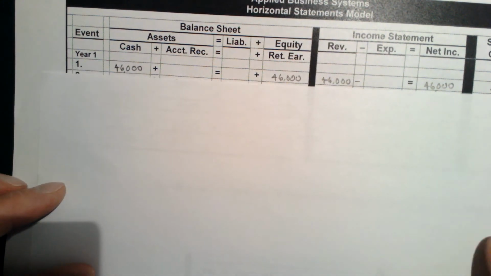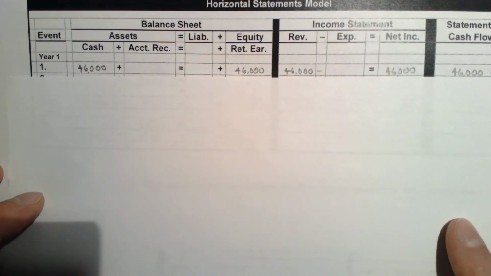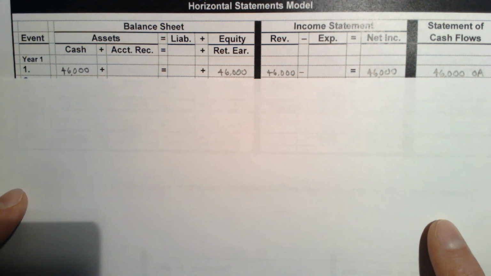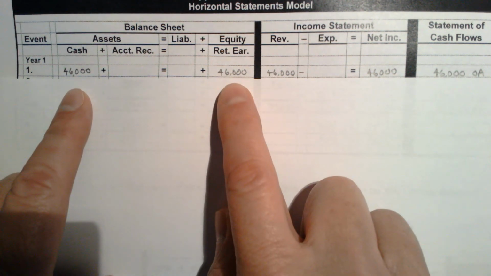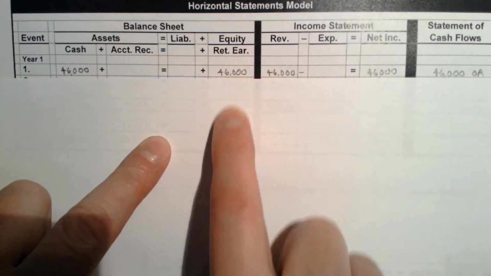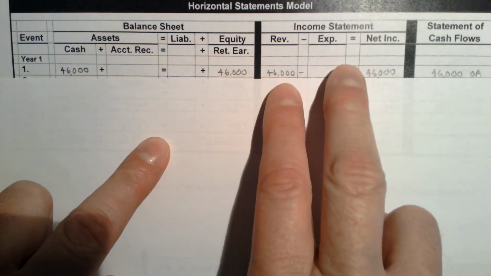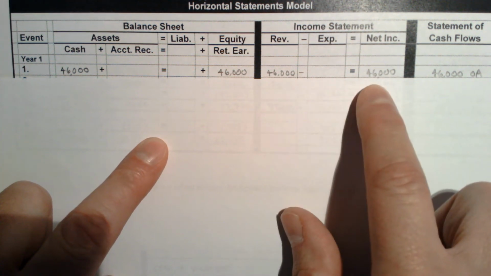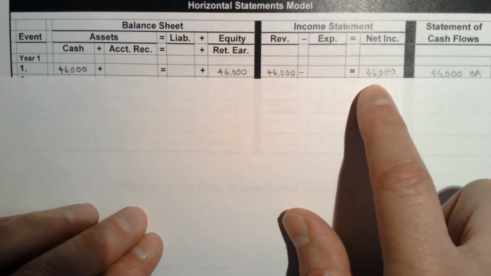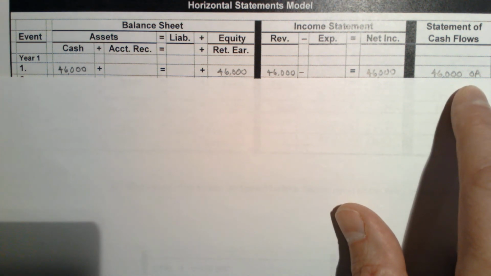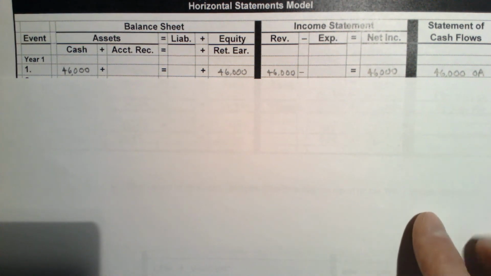So in the first case here, we do $46,000 of work for cash. So cash increases, we increase retained earnings. Anytime we have a number in this column that's not a dividend, it's going to need to appear in one of these two columns. So we recognize $46,000 of revenue, which pulls up my net income, and we have $46,000 of cash that flows into the company as an operating activity.